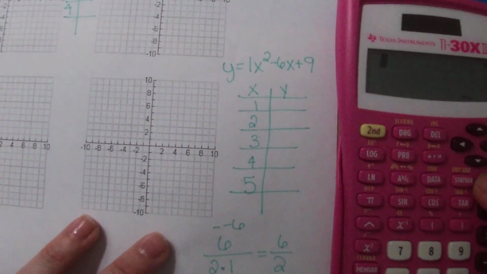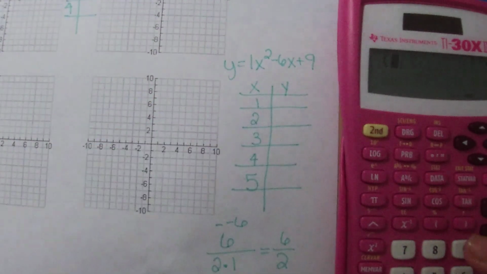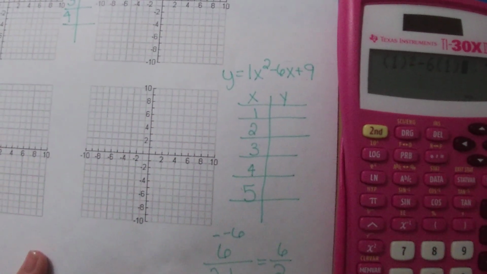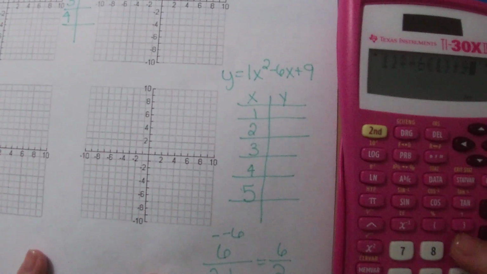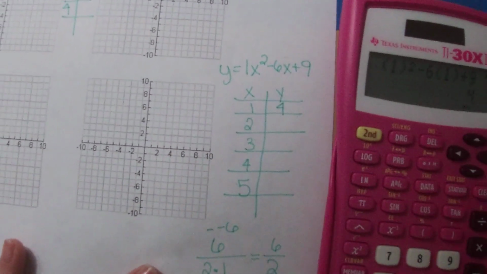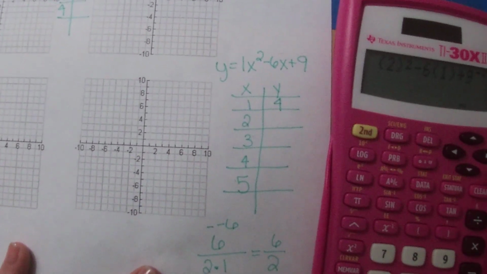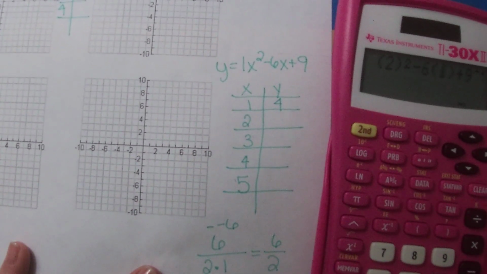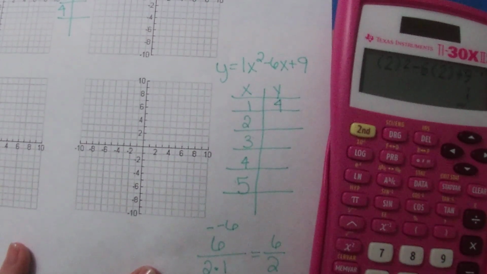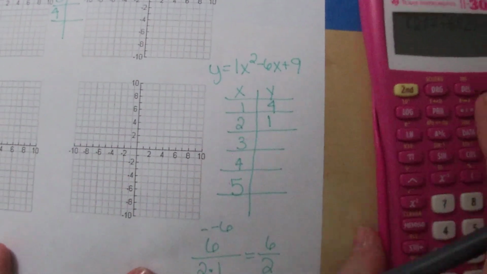Okay, and we're going to start plugging in. So we'll say 1 squared minus 6 times 1 plus 9. Then we'll go up and we'll do 2 squared minus 6 times 2 plus 9. Which will give us a 1.